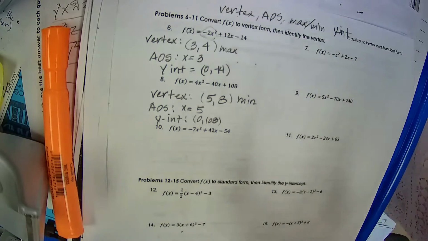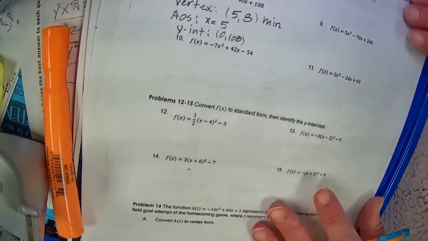All right, so let's look at number 10. I'll give everybody a few minutes to do number 10. Jordan, are you with me or are you snoozing?